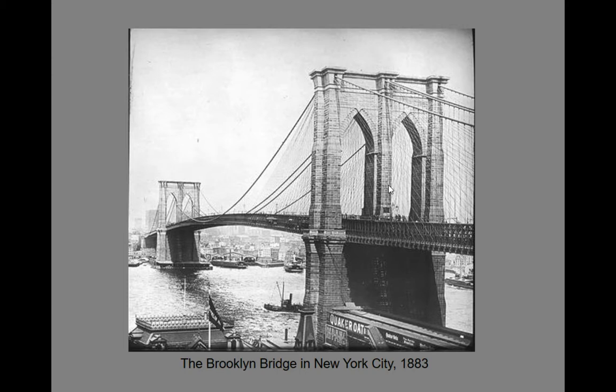This became the symbol to the rest of the world that we were no longer farmers. We're no longer just agricultural. We are industrialists. We can build great things, and that's exactly what this is.